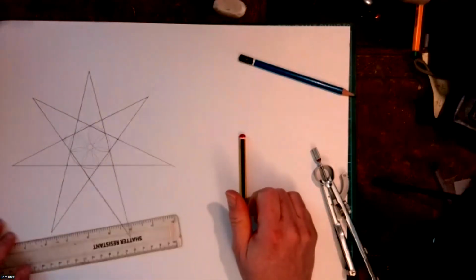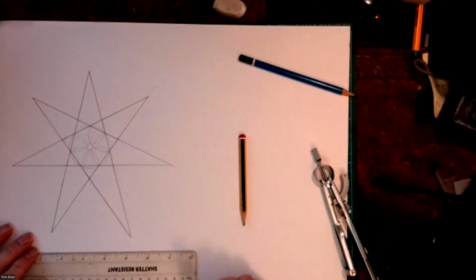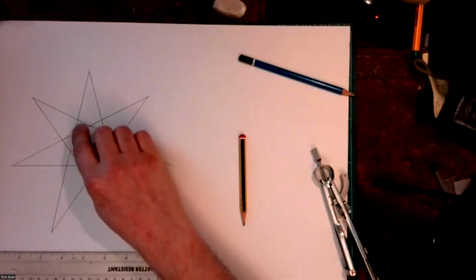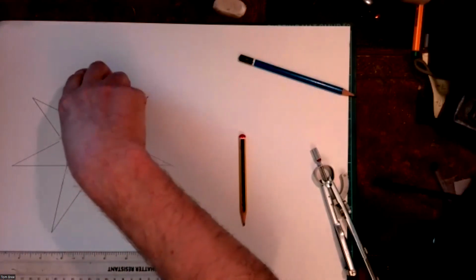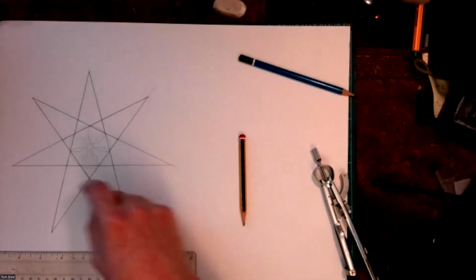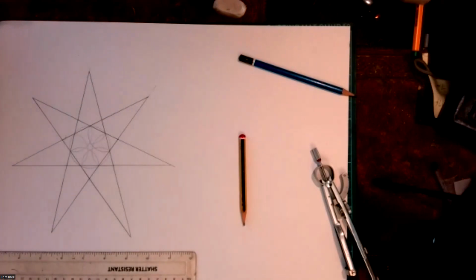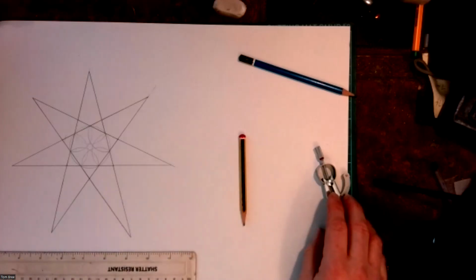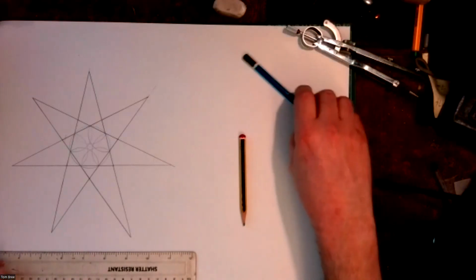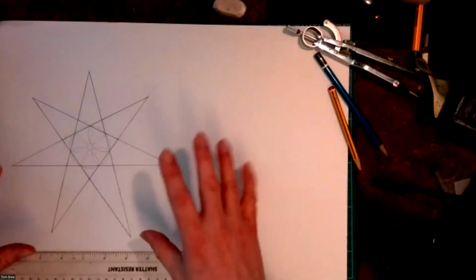Now mine's gone a little bit irregular. Such is the case when you start from a very, very small point in the middle there. You'd never really draw a 7-pointed star like this, but if you did, the way to make it regular is, once you've got one point, you can then draw a circle, and then you can at least make sure that all your other points remain within that circle. So yeah, very difficult to make something accurate if you begin from a small form in the middle and then move out.